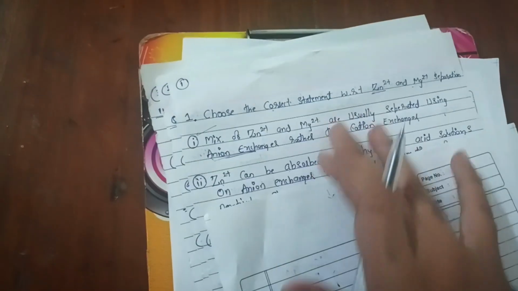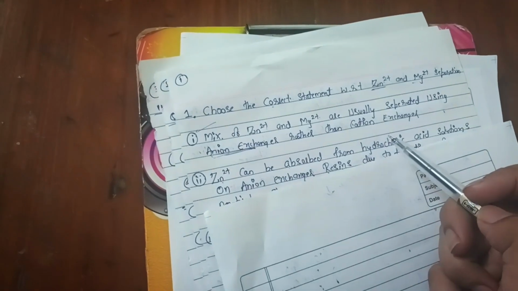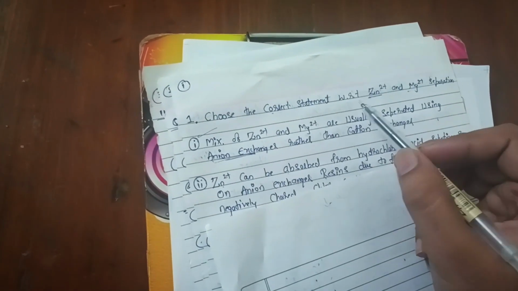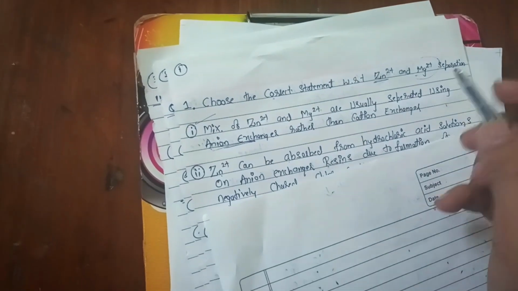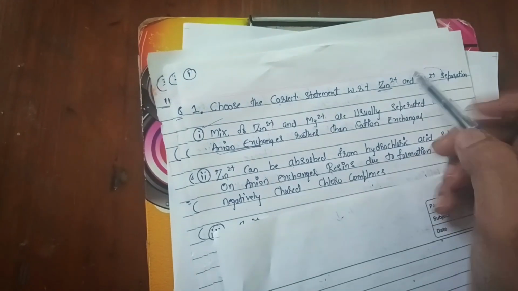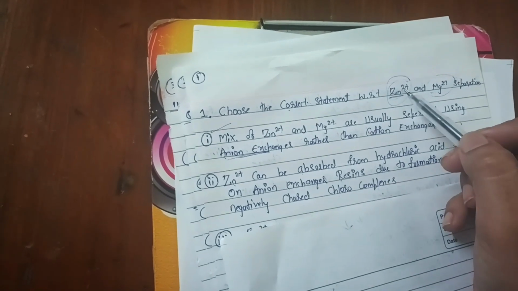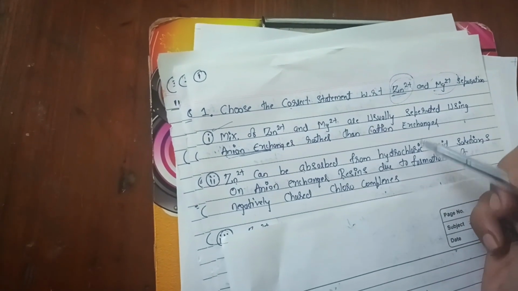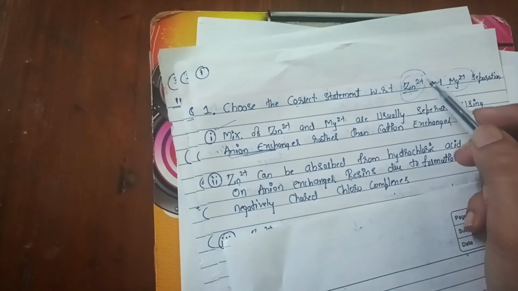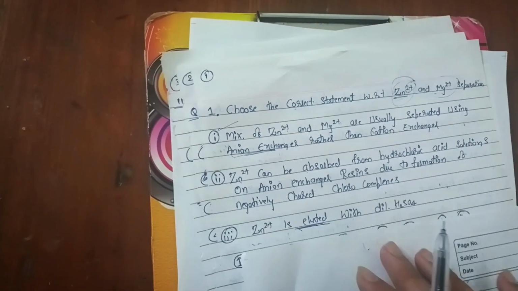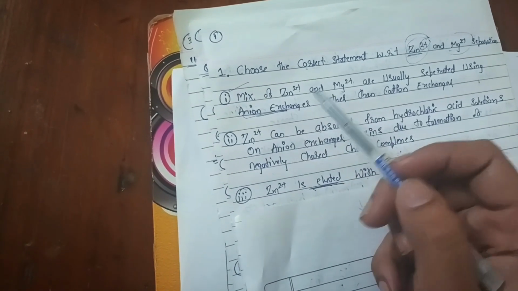The first question is: choose the correct statement with respect to Zn2+ and Mg2+ suppression. Here they are talking about the Zn2+ and Mg2+ suppression method. We know that to separate cations like Zn2+ and Mg2+, we will always use oppositely charged resins. Let us discuss the options they have given.